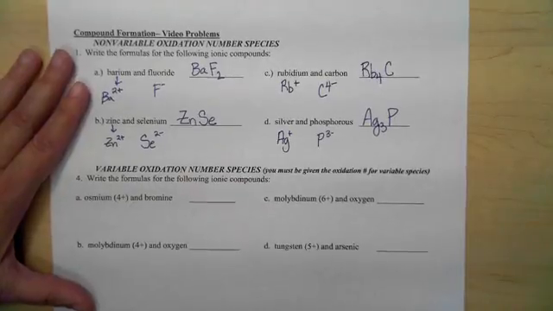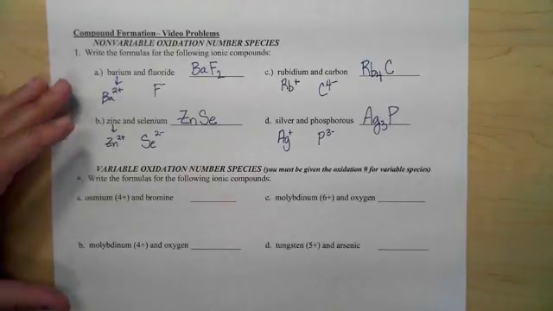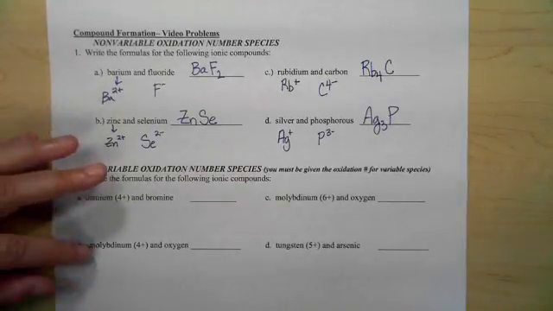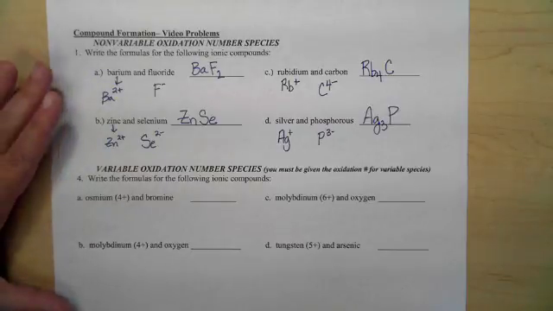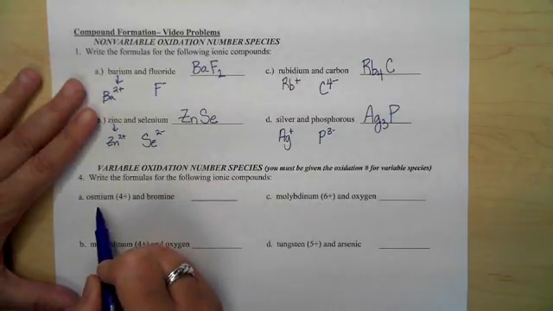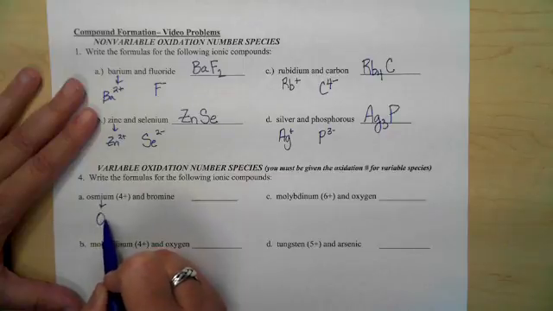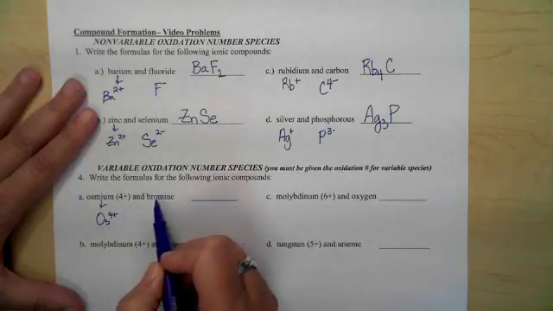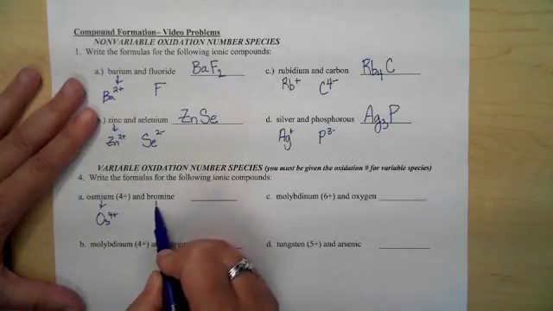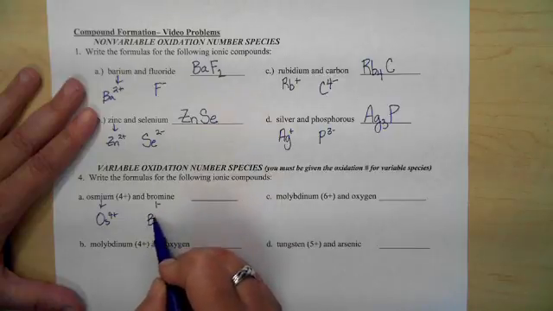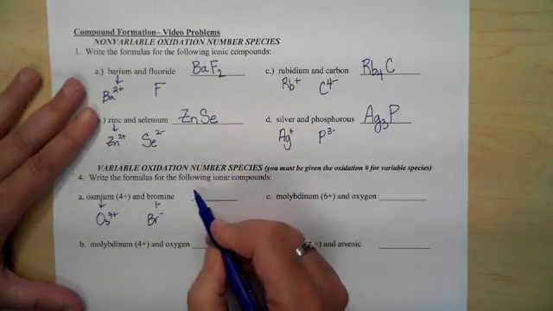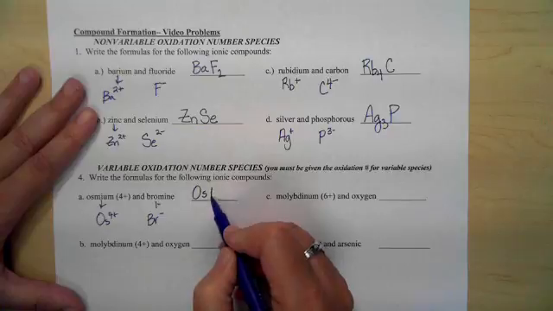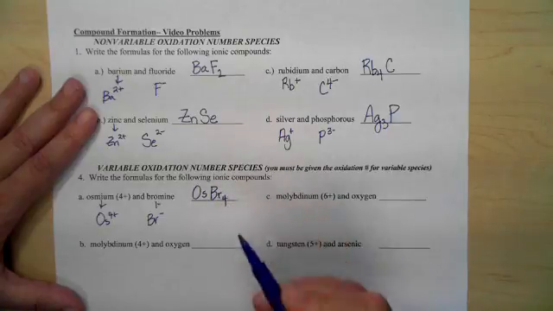Now, as we go down to the transition metals, such as osmium and molybdenum and tungsten, they're variable. So here we have to know that osmium is going to be osmium 4+, and we know that bromine is going to be 1-. So we have Br-. So we're going to need 1 osmium and 4 bromines.